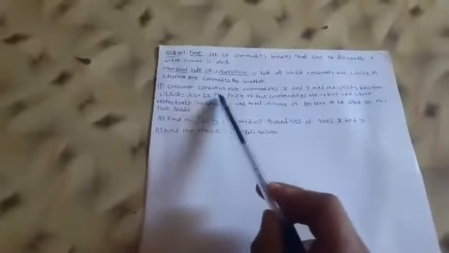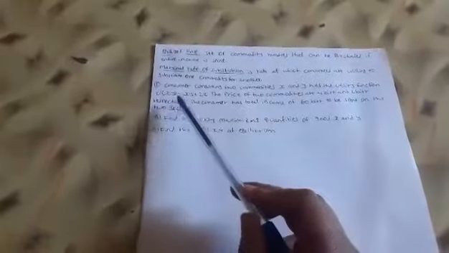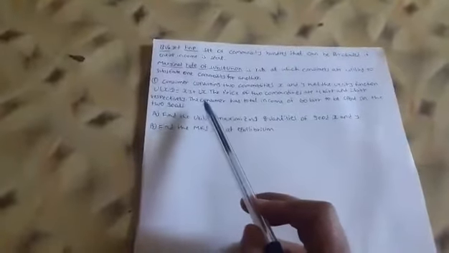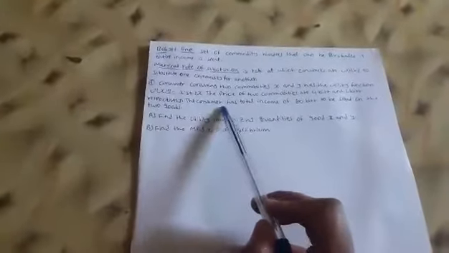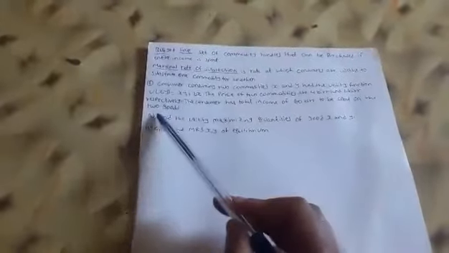The question says a consumer consuming two commodities, X and Y, has a utility function which is XY plus 2X, and the price of the two goods are 4 birr and 2 birr respectively. Birr is a national currency in Ethiopia. Ethiopia is an East African country. The consumer has a total income of 60 birr to be spent on these two goods.